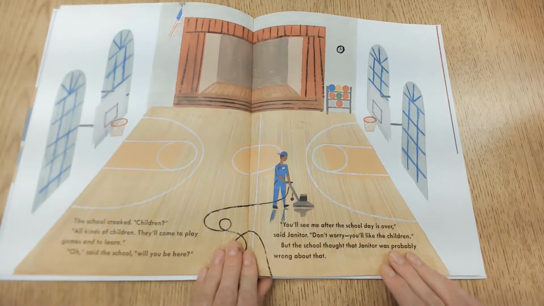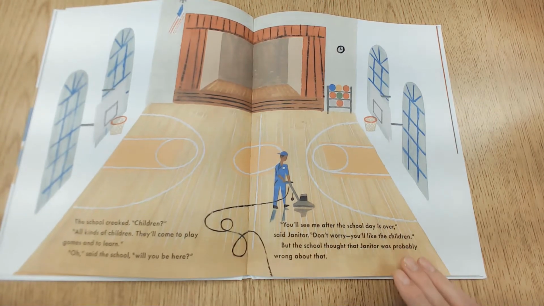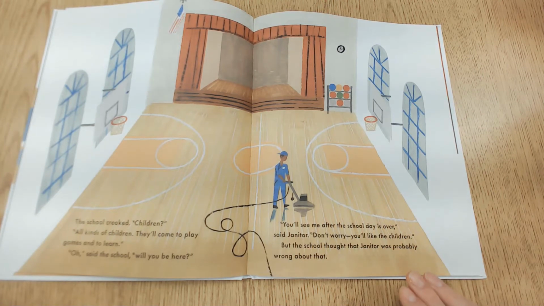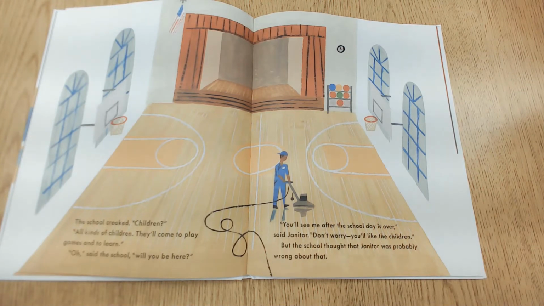The school creaked. "Children?" "All kinds of children. They'll come to play games and to learn." "Oh," said the school. "Will you be here?" "You'll see me after the school day is over," said the janitor. "Don't worry, you'll like the children." But the school thought that janitor was probably wrong about that.